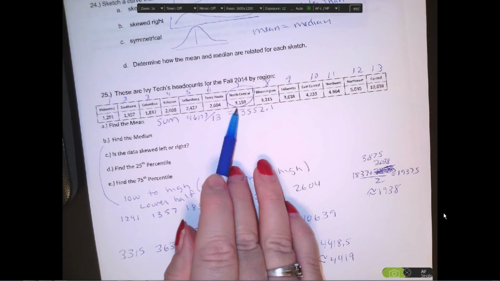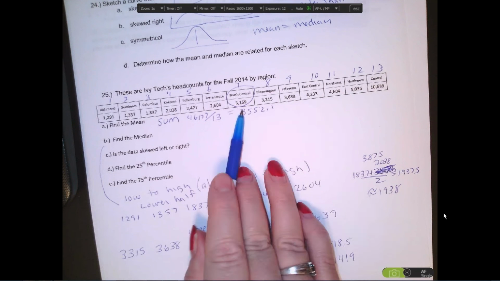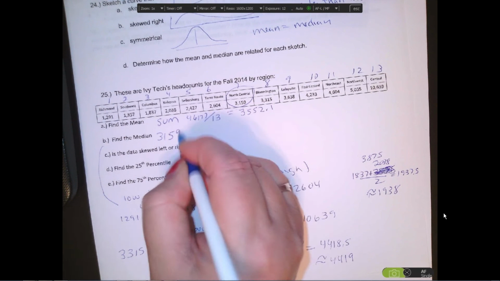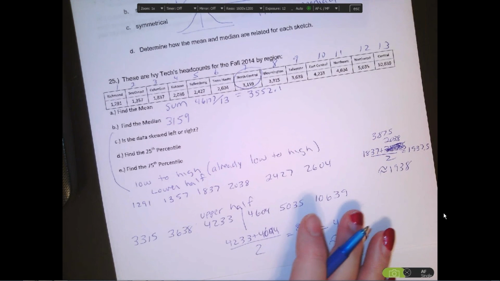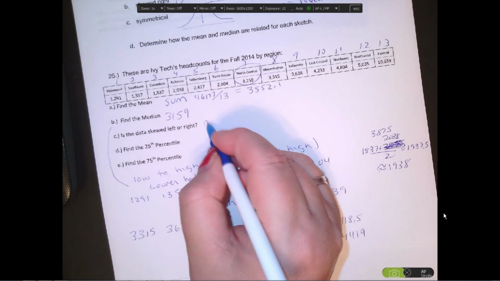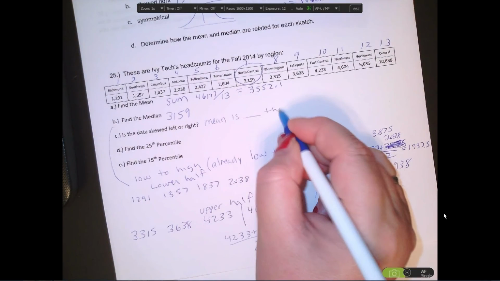So again, we had an odd number of entries, 6 below, 6 above. We land right on 3159. Now, is it skewed left or right? You don't need to draw a picture. The mean is blank, then the median.